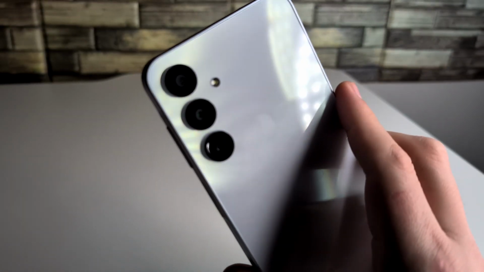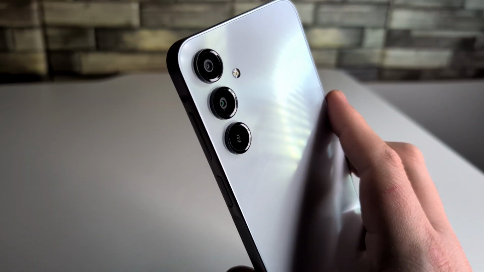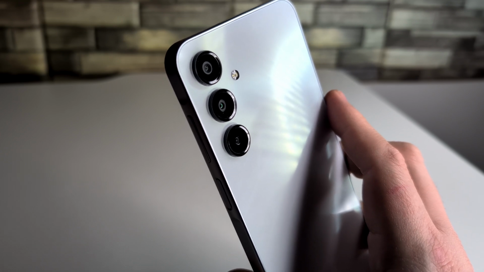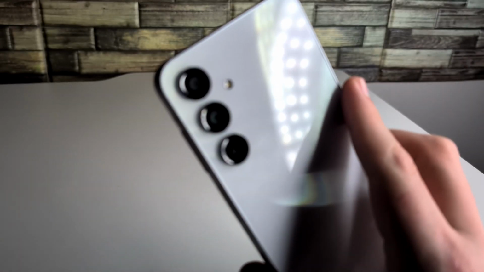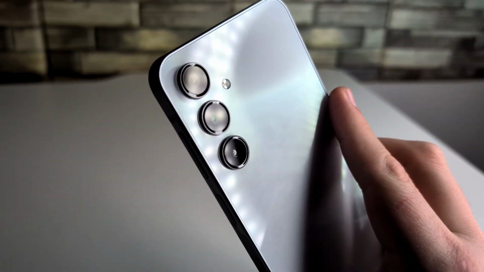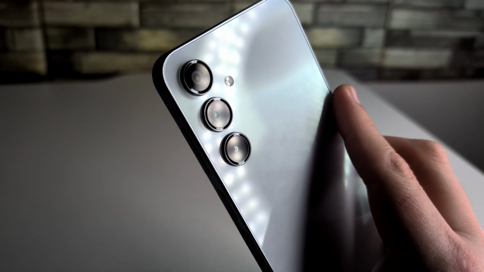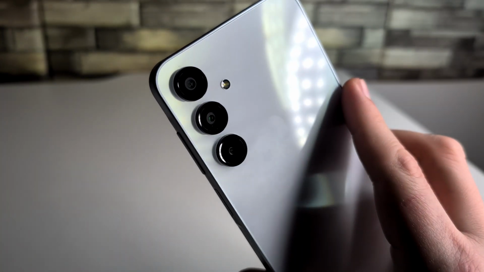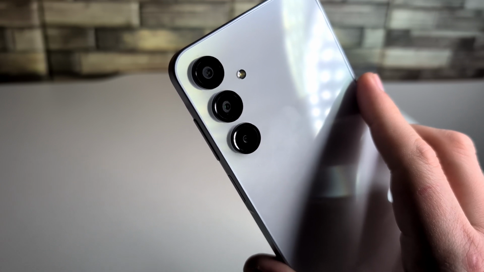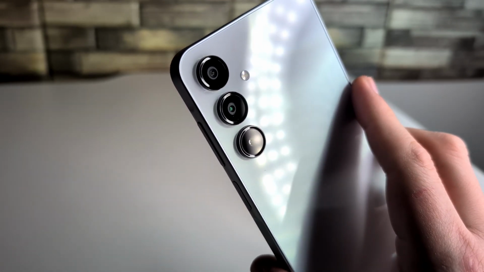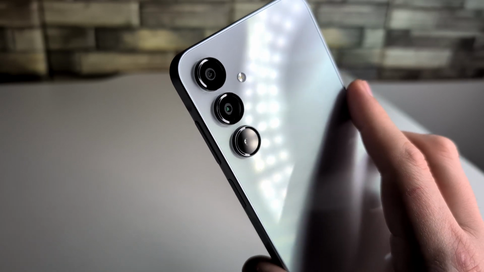Moving over to the Galaxy A16 5G right here, we actually have a triple camera setup. Our main camera is going to be a 50 megapixel autofocus camera. Our secondary camera, as you guys can see right here, is going to be our 5 megapixel ultra wide camera. So great that we have the ultra wide camera on here. We don't have that on the Moto G. And of course, our third camera is going to be a 2 megapixel macro camera.